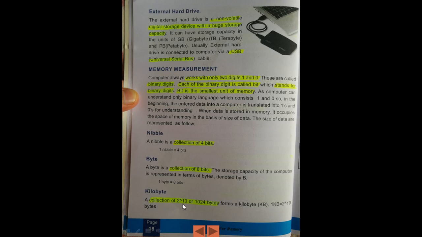Kilobyte. A collection of 2 power 10, or 1024 bytes, forms a kilobyte. So its equivalent value is 1 KB, the short form for kilobyte. 1 KB is equal to 2 power 10 bytes. So how come it is 2 power 10? Let's do the simple calculation.